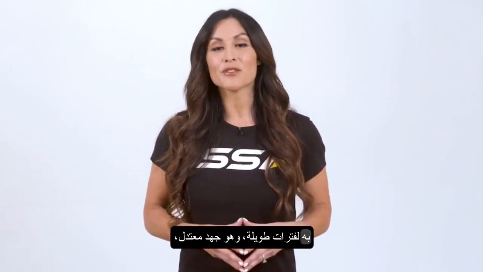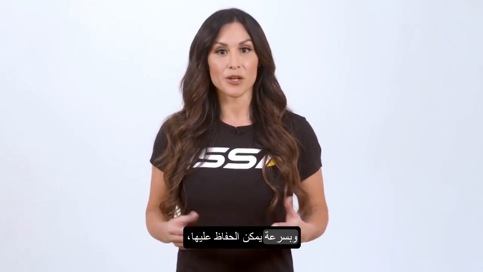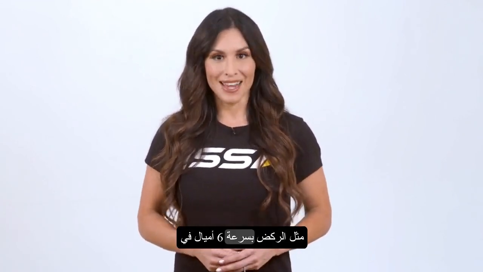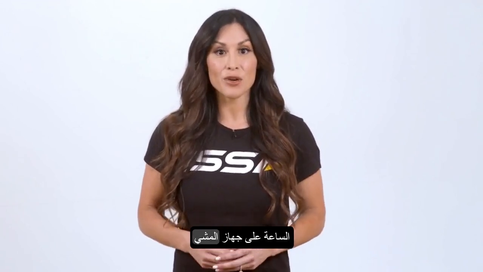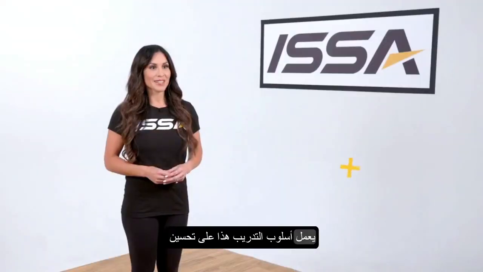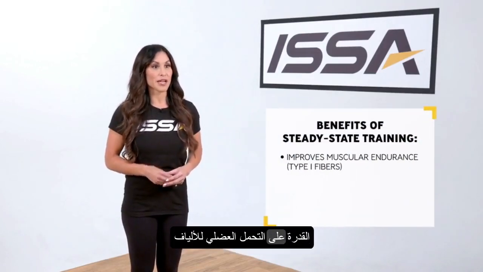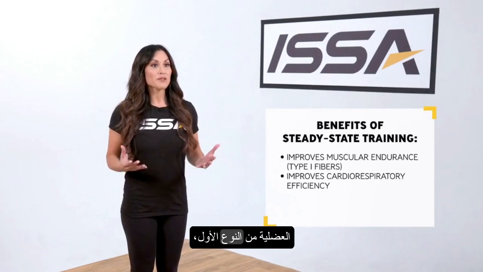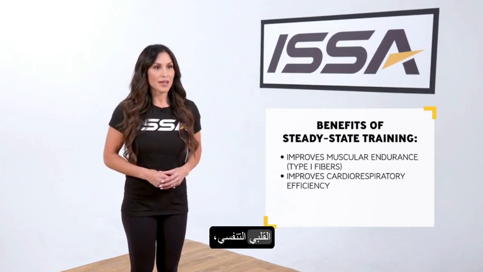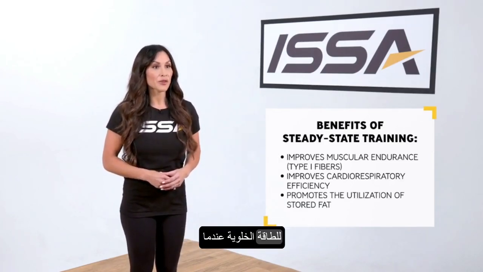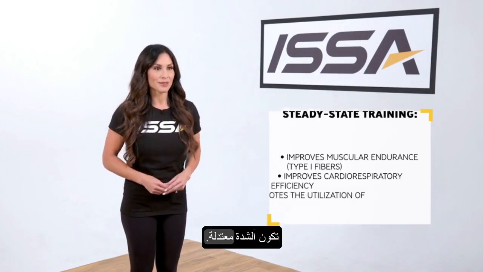That means it can be done for extended periods, is a moderate effort, and is at a pace that can be maintained, like jogging at 6 miles an hour on a treadmill for 90 minutes. This training style improves muscular endurance for type 1 muscle fibers, improves the efficiency of the cardiorespiratory system, and can promote the utilization of fat for cellular energy when the intensity is moderate.